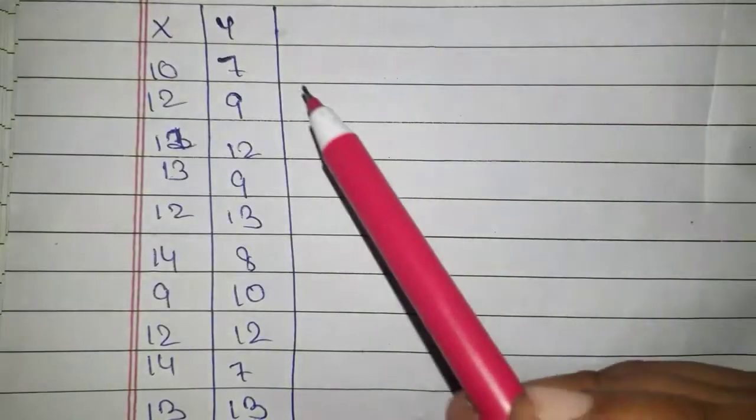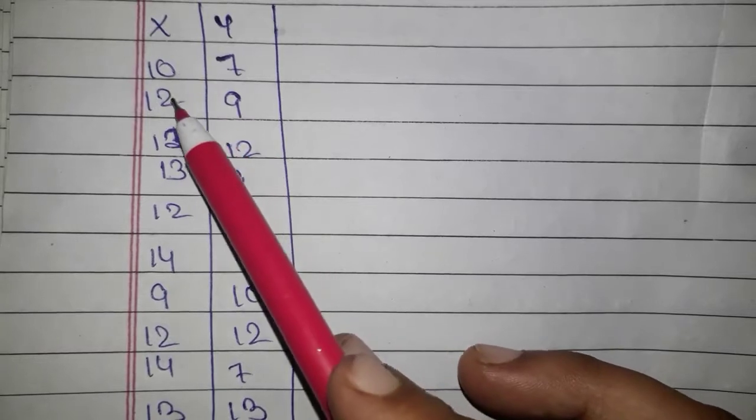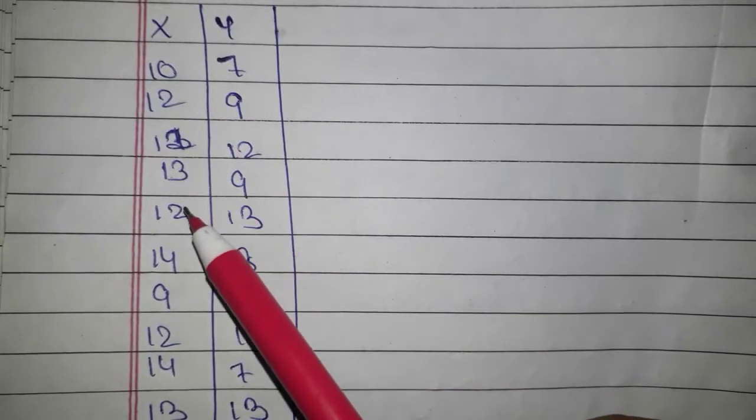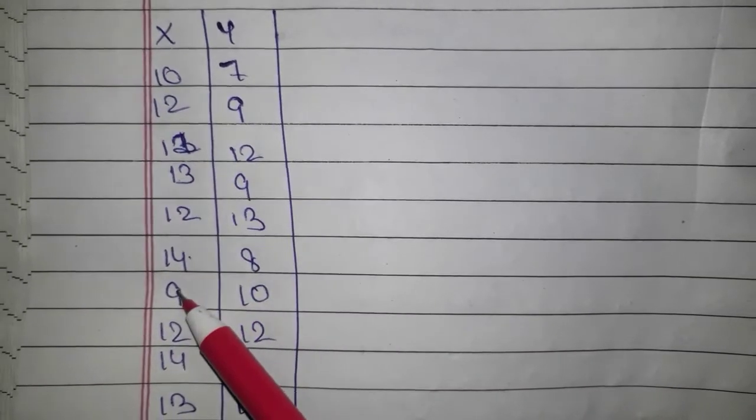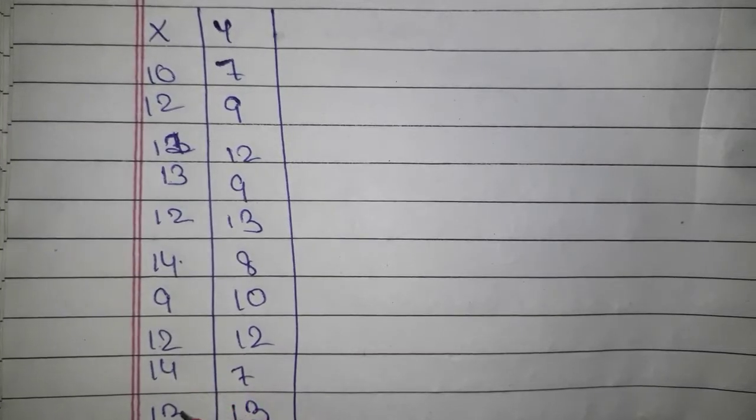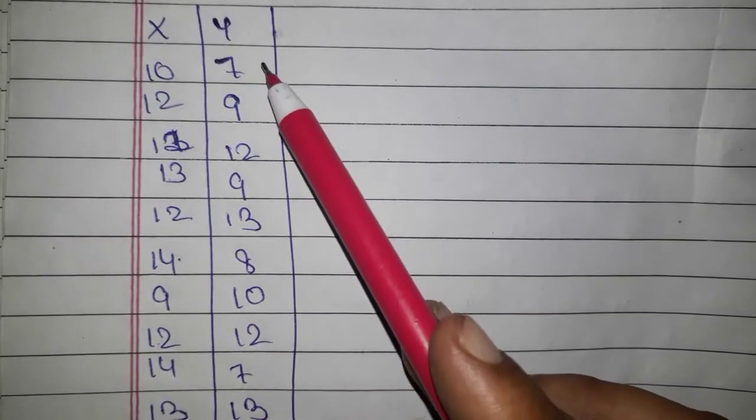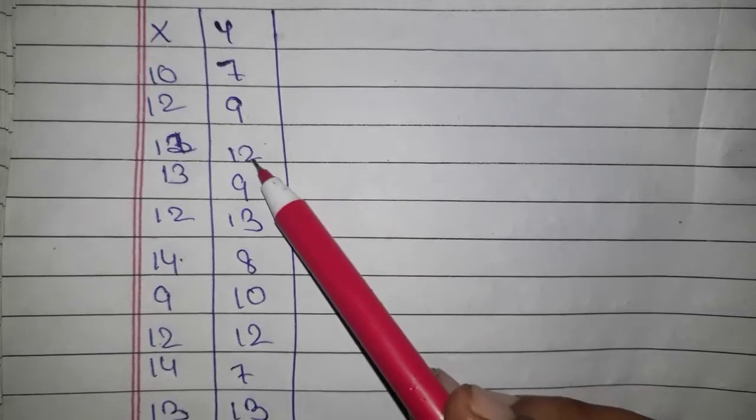Here this is the value of x: 10, 12, 11, 13, 12, 14, 9, 12, 14 and 13. And the value for y: 7, 9, 12, 9, 13, 8, 10, 12, 7 and 13.